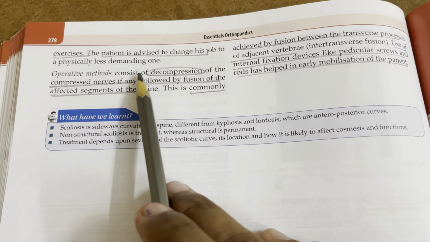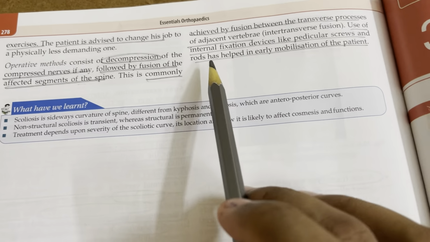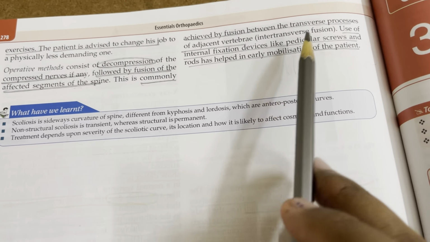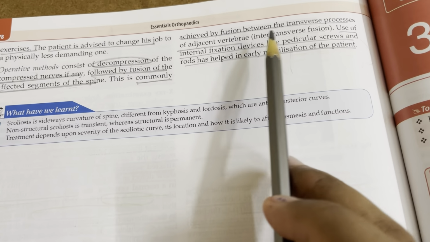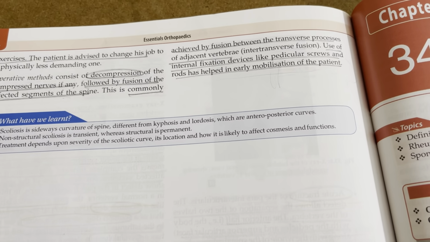Operative methods: you can do decompression of any compressed nerves followed by fusion of affected segments of the spine. It is commonly achieved by fusion between the transverse processes of adjacent vertebrae, so inter-transverse fusion. Use of internal fixation devices like pedicular screws and rods has helped in early mobilization of the patient.